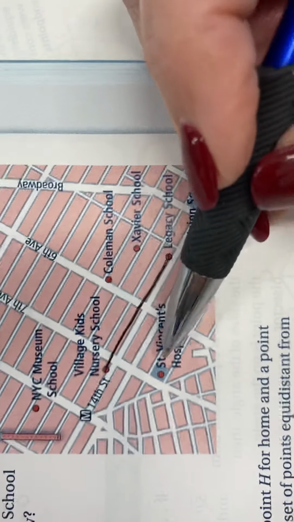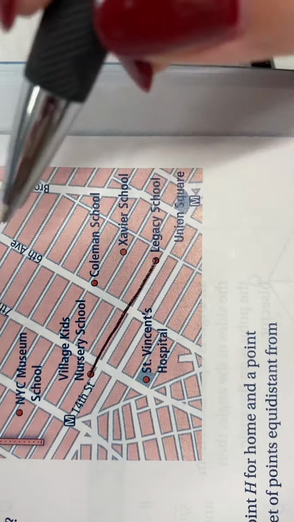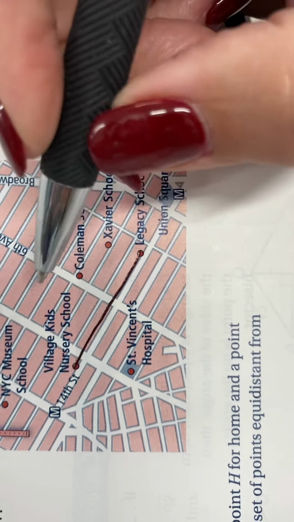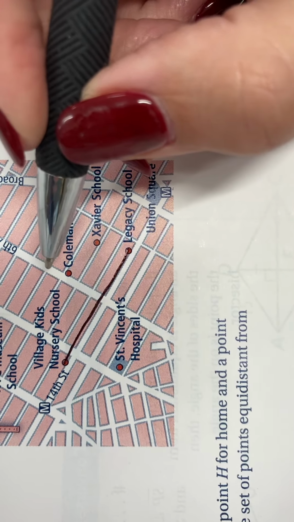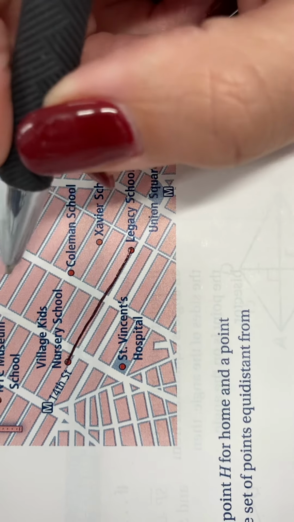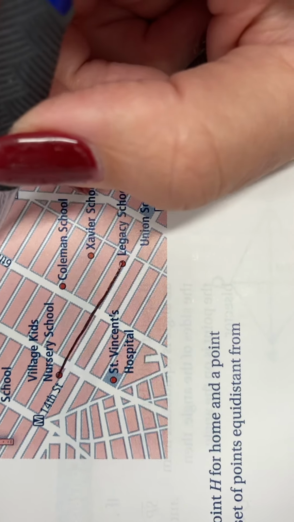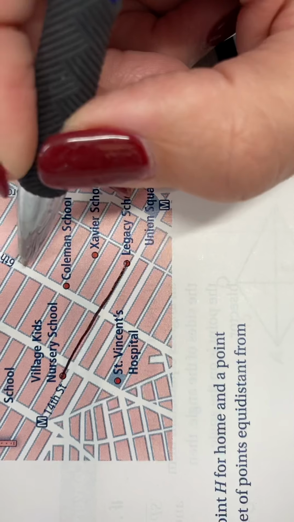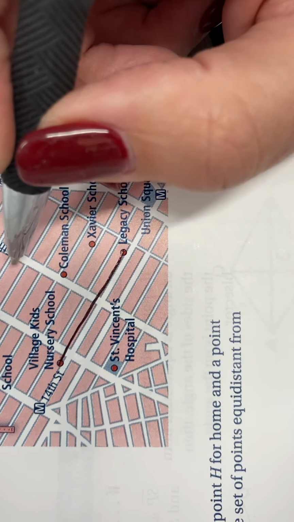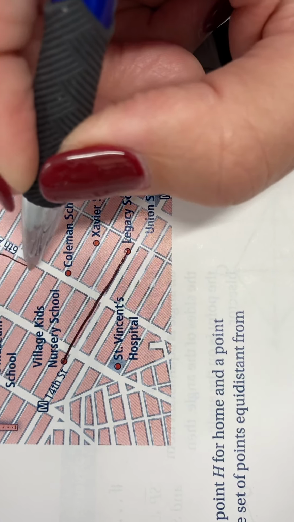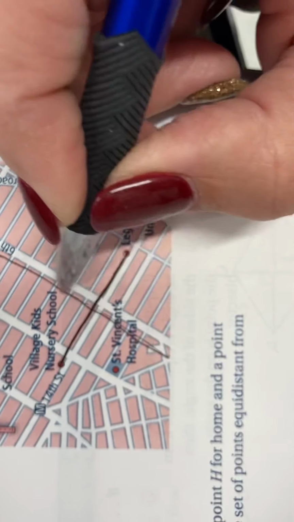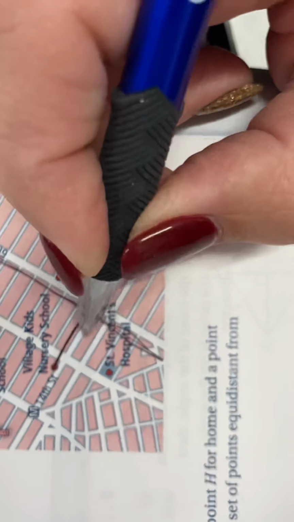Now, in order to find if it's equidistant from those 2 points, it has to lie on the perpendicular bisector. So looking at this, I'm going to say the perpendicular bisector would probably be like 6th Avenue right here. It would be pretty close to its perpendicular bisector, or even over maybe just a hair. Anyway, you're going to draw on this perpendicular bisector, so cutting it in half.